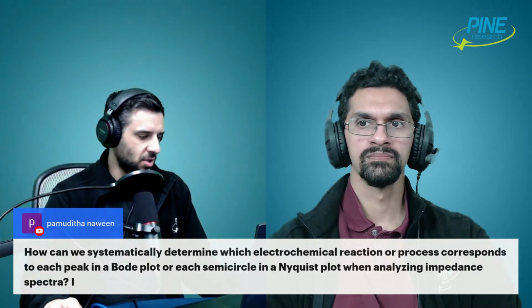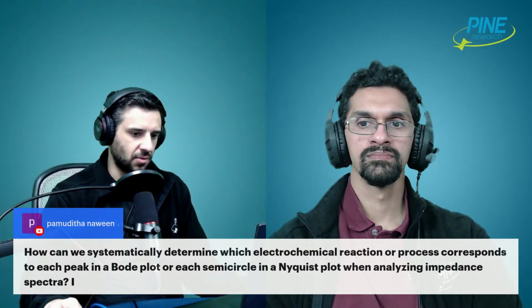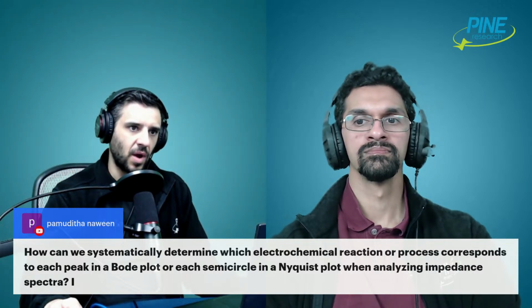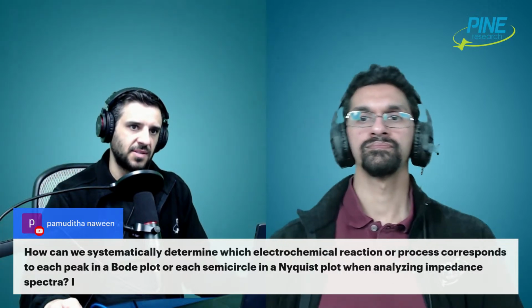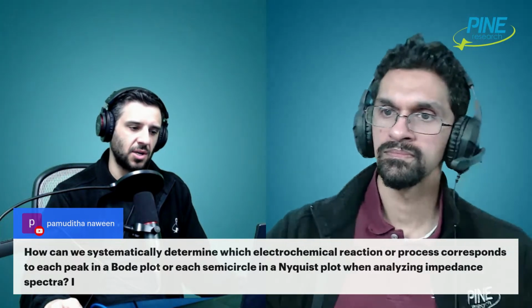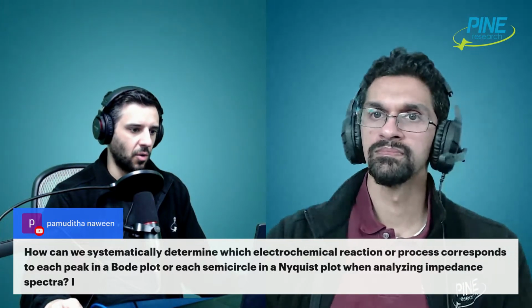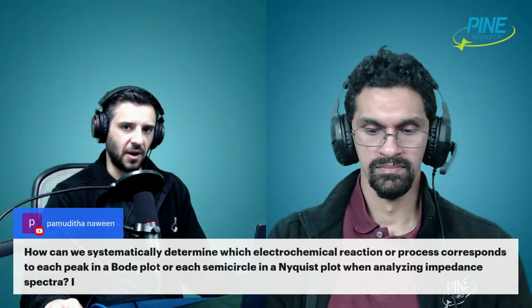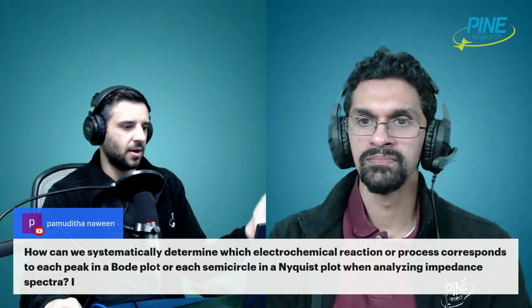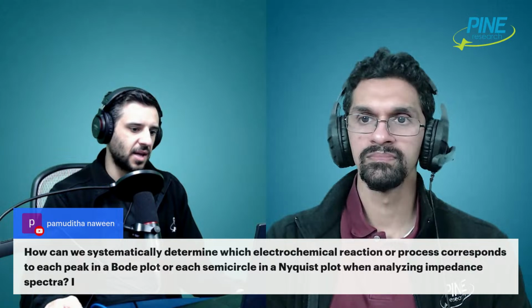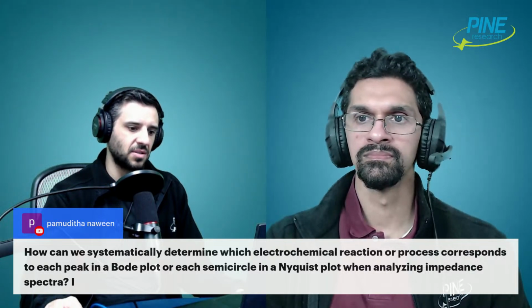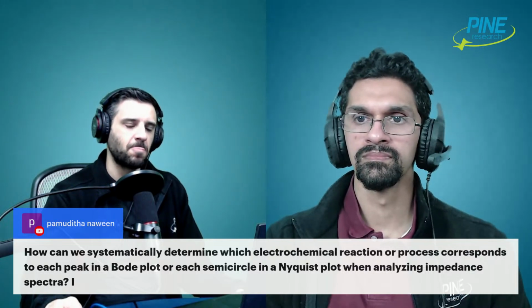So there are some things you can draw conclusions about, but as a general rule, it's not like 17 kilohertz to 112 hertz is exactly always where the Faradaic reaction of interest occurs. That's just not how it works precisely. It's not always that easy. You do need to have some other auxiliary information about your system.